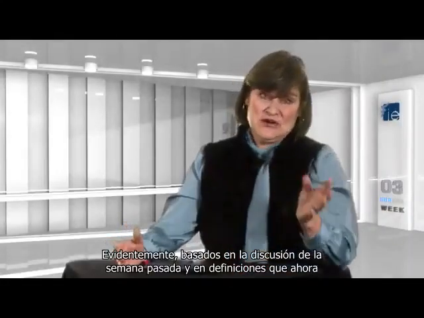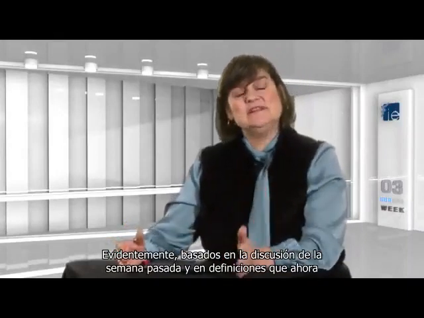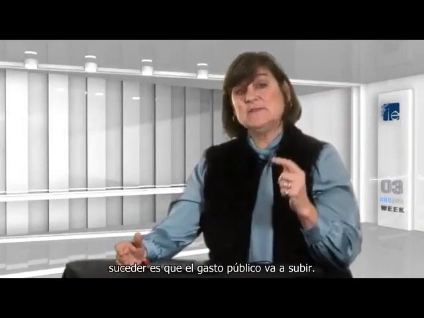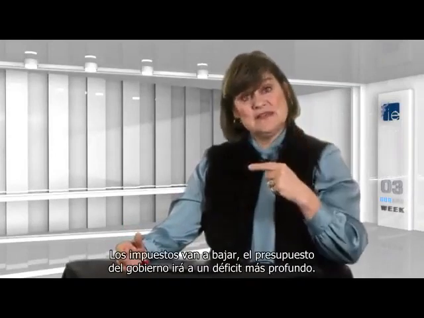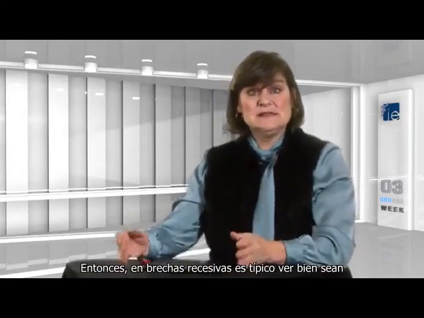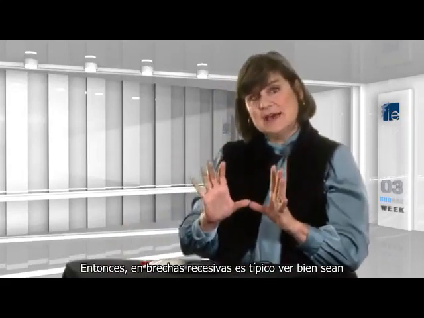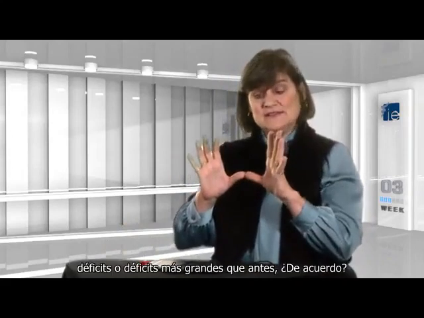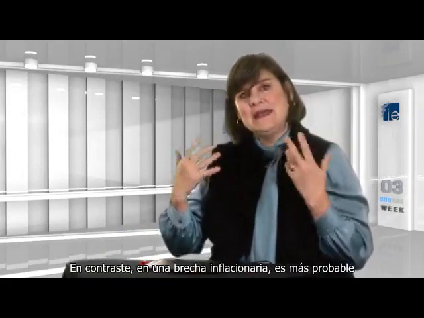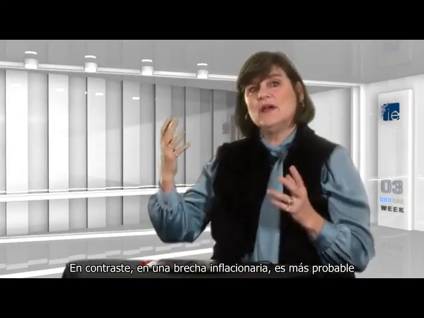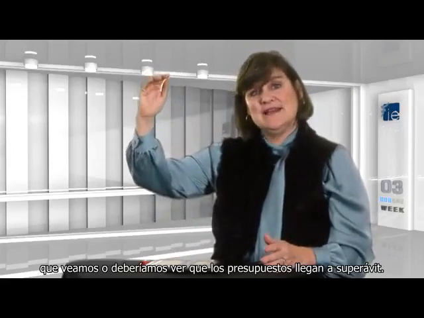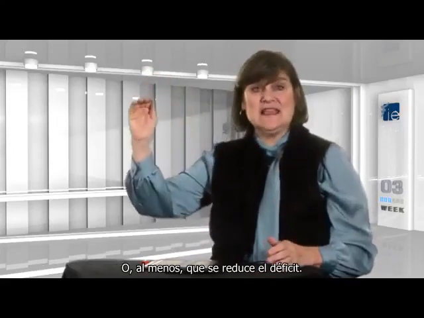Obviously, based on our discussion last week and based on the definitions you now know, in a recessionary gap, what's going to happen is government spending will go up, taxes will go down, the government's budget will go deeper into deficit. So it's typical in recessionary gaps to see either deficits or larger deficits than we had before, okay? In contrast, in an inflationary gap, we are likely to see, or we should see, budgets turning into surplus, or at least deficits that get smaller.